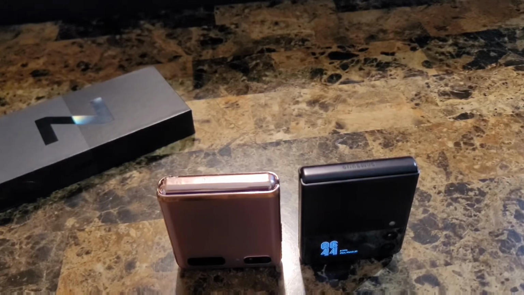But this is actually my first time taking a look at the two devices and comparing them and checking out the physical differences and even the software differences, which we're not going to discuss today. But yeah, the number one difference is the Galaxy Z Flip 3 has got a significant price drop.